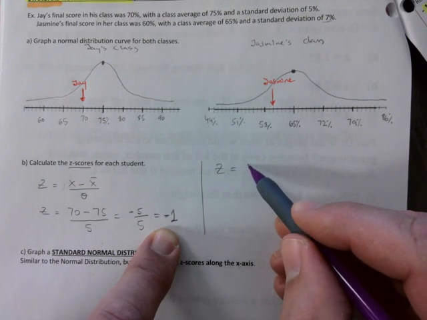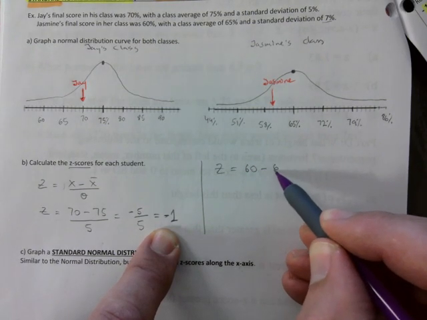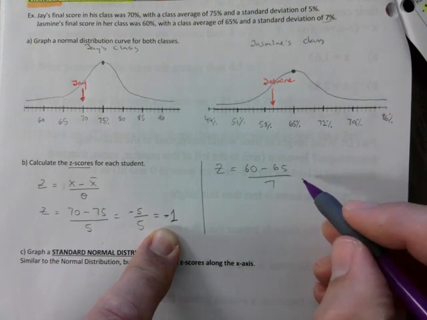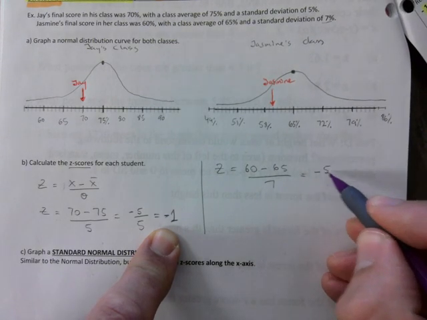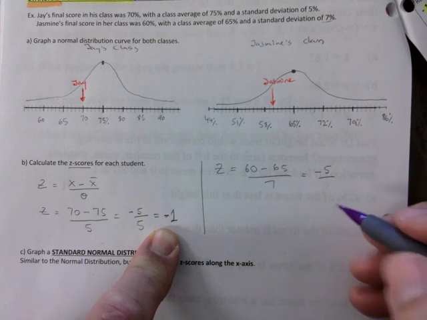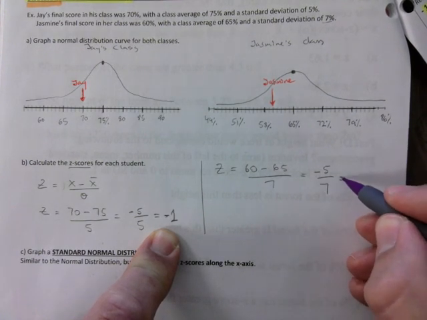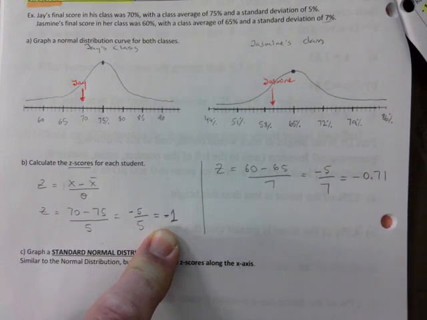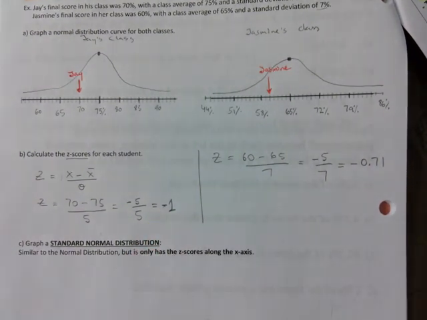We're going to go actual score minus the average, divided by standard deviation, which is 7. That's -5 over 7, which is -0.71. What in the world does this tell us?